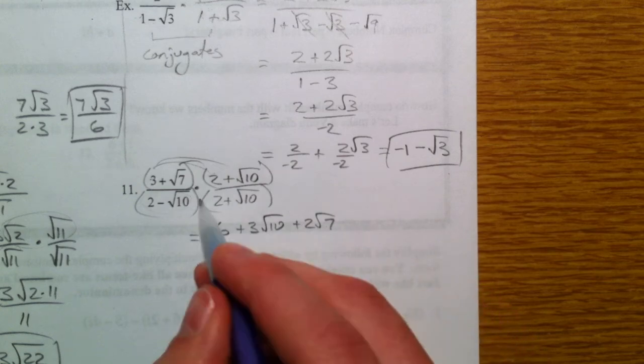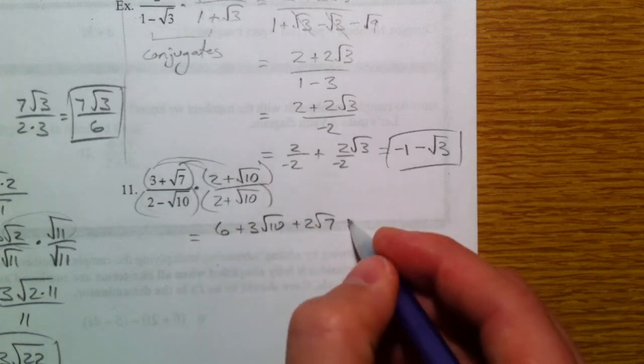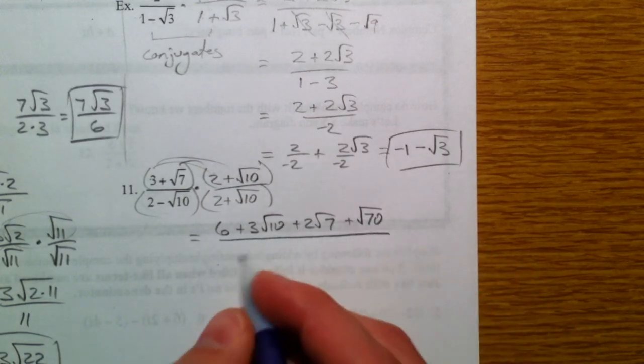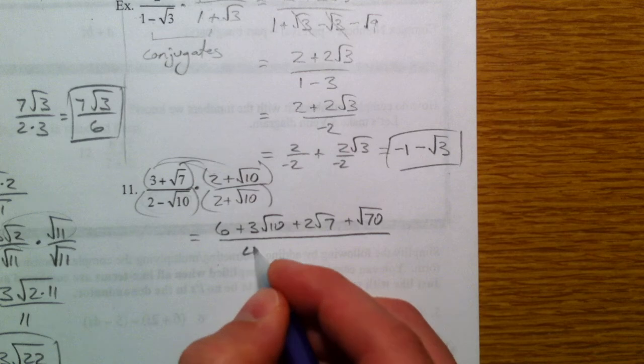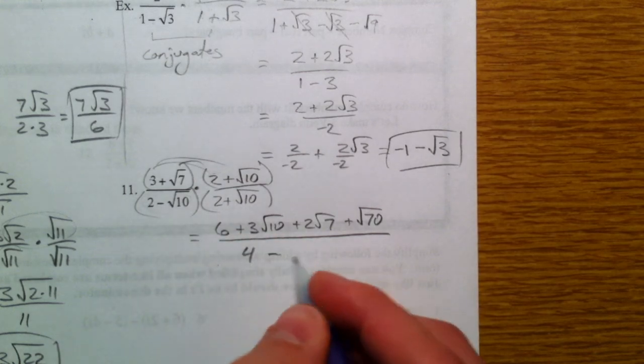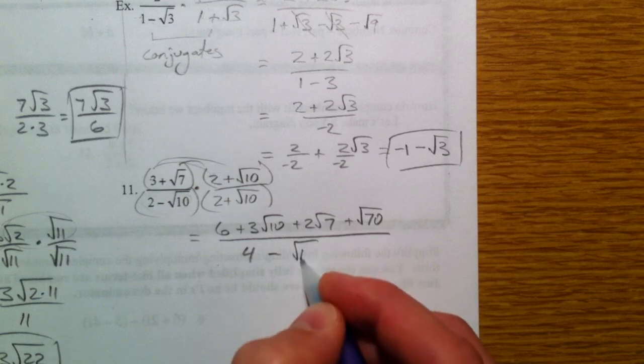plus 2 root 7 plus root 70. And then on the bottom you get 4, and then the inside-outside terms cancel, you get minus root 100.